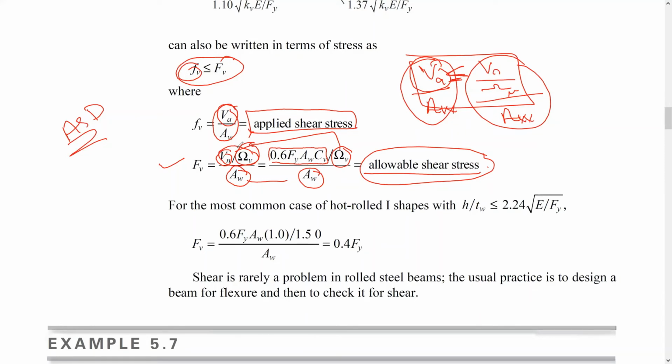We're going to use the same cases. For case number 1, which is for most hot-rolled I shapes, C sub V is equal to 1, as I told you, and the safety factor is 1.5. And this is going to be 0.4.